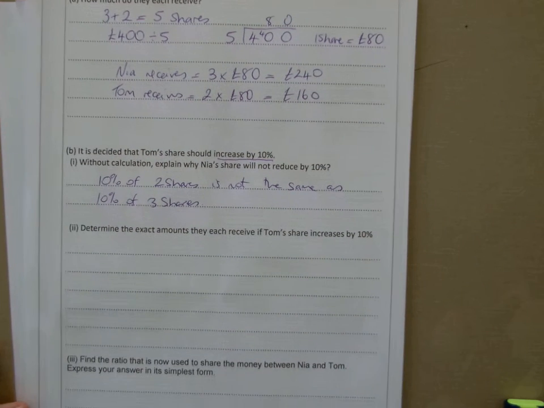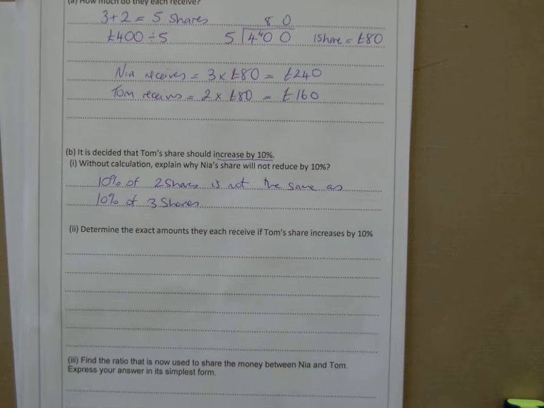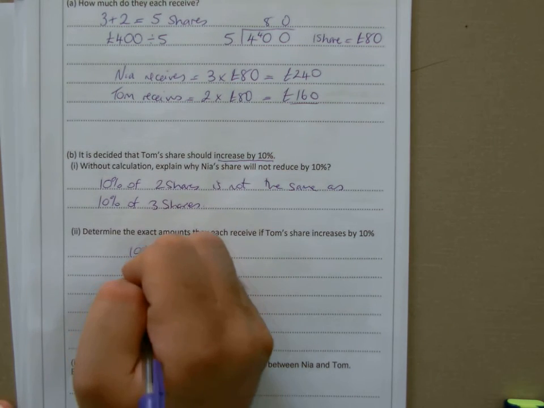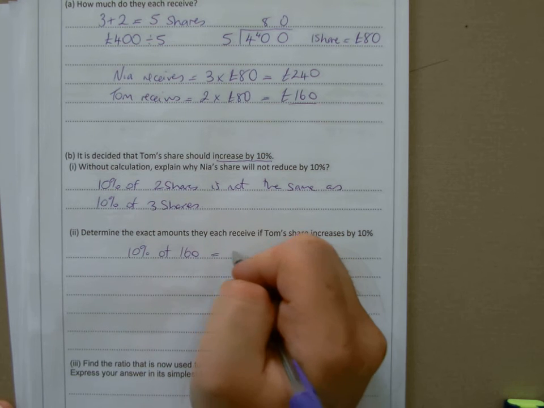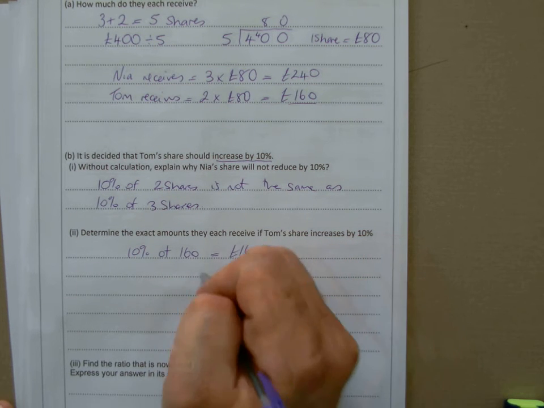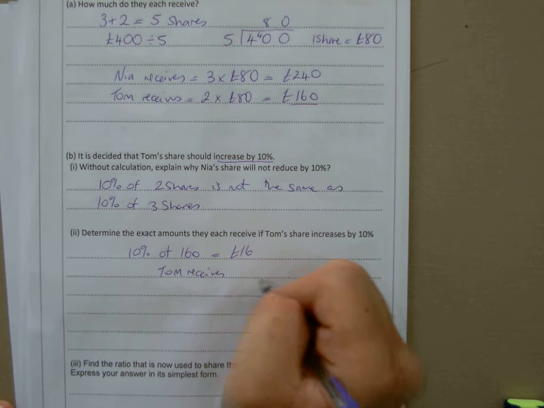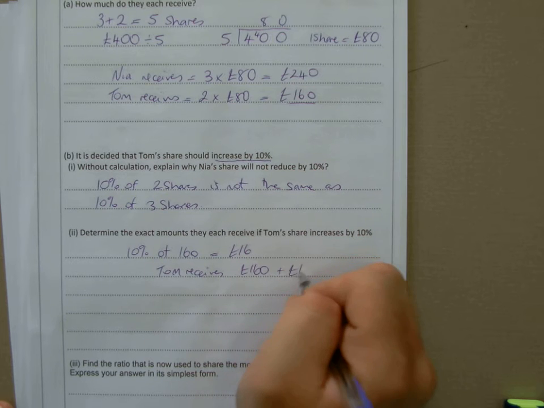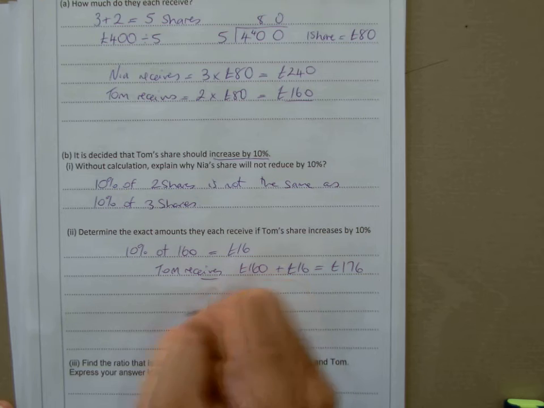Part 2 then says determine the exact amount they each receive if Tom's share increases by 10%. Well, Tom received £160 here, so if I work out 10% of 160, that will be £16, of course, take off a 0. So Tom receives 160, add £16, because you get an extra 10%, so that'll be £176.